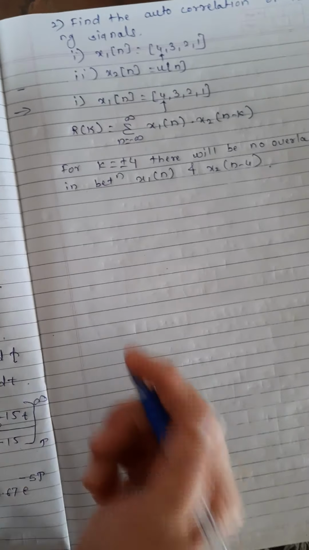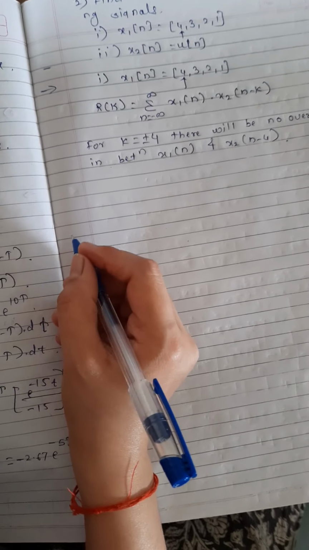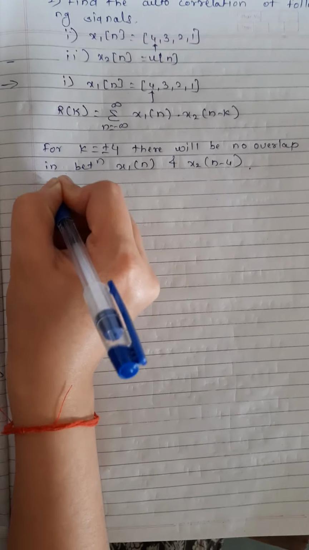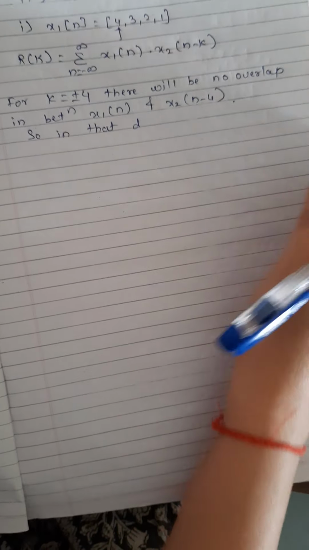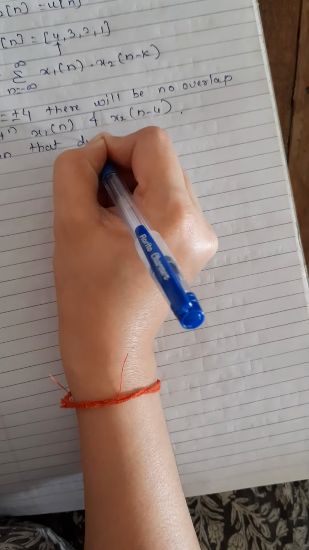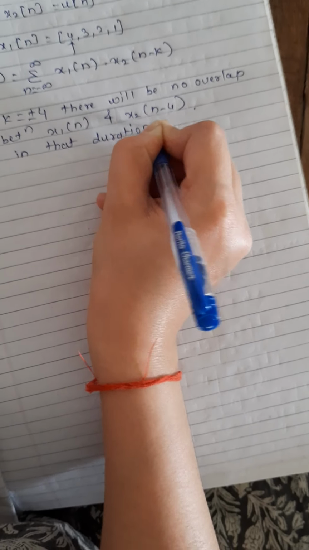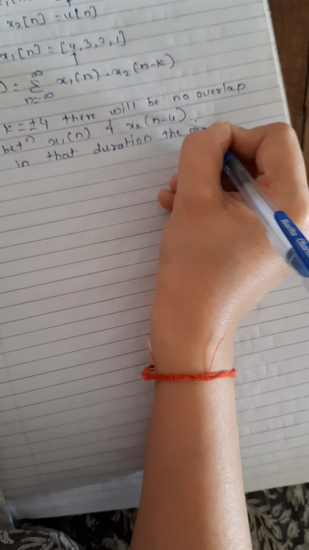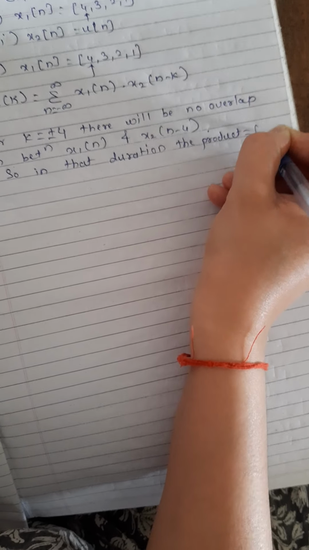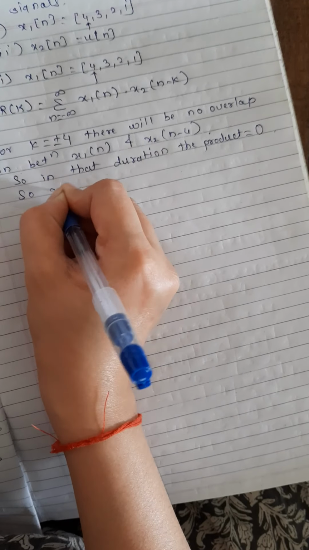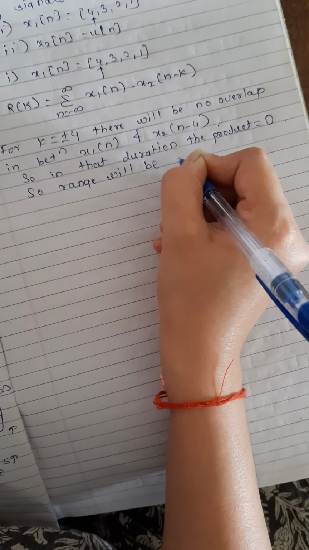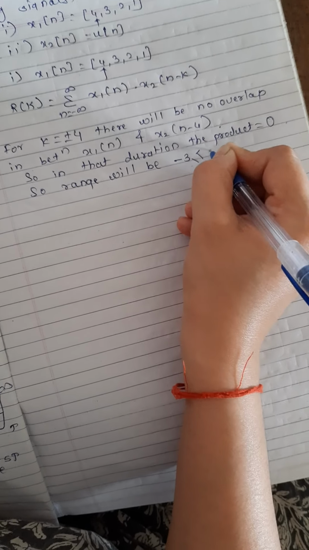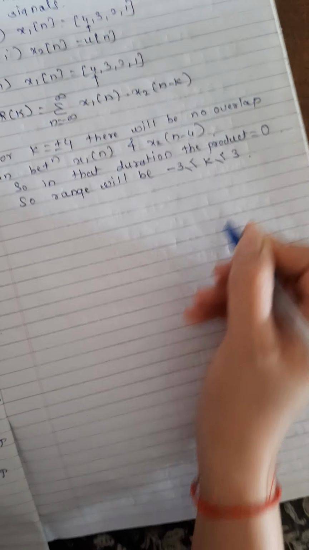So in that duration, as there is no overlap, the product is equal to 0. So what is the range? It is in between minus 3 and plus 3.